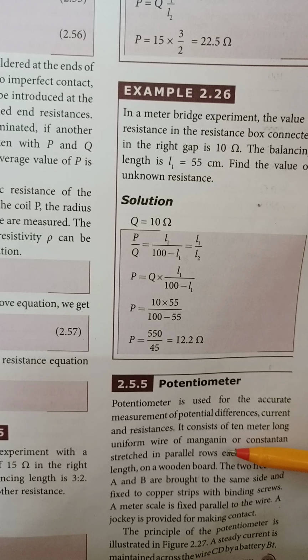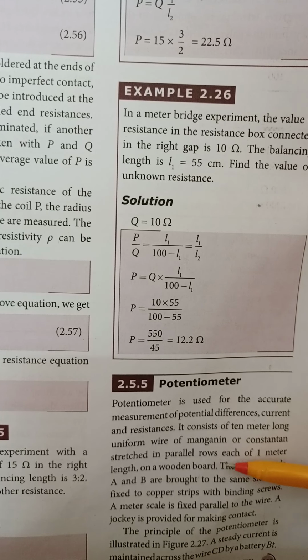A potentiometer consists of a 10-meter long uniform wire made up of manganin or constantan, and the 10-meter long wire is stretched in parallel rows, each row having a length of 1 meter, on a wooden board. The two free ends A and B of the wire are brought to the same side, and fixed on a copper strip with the help of a binding screw.